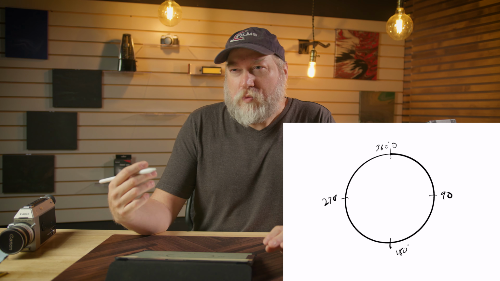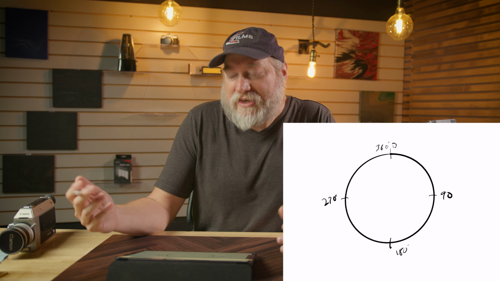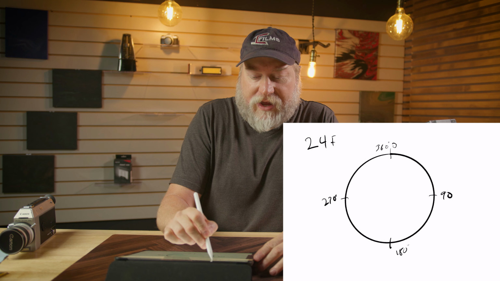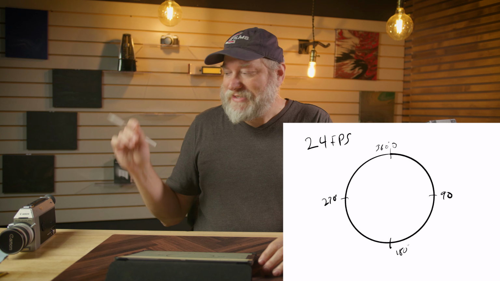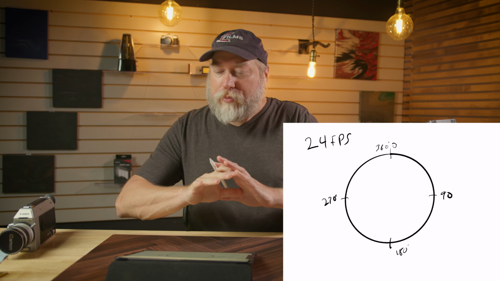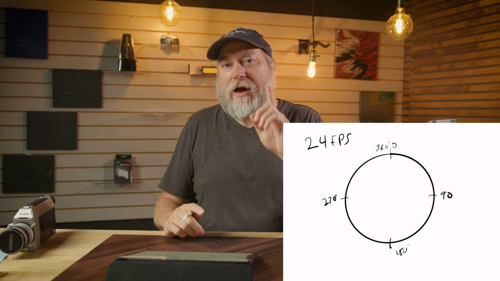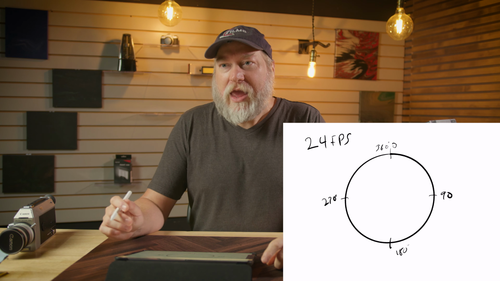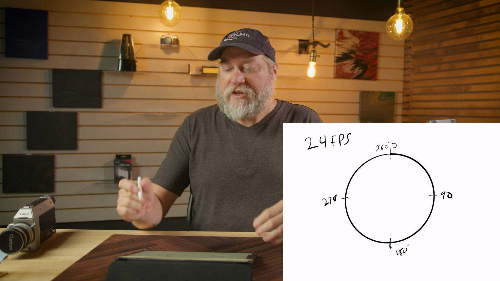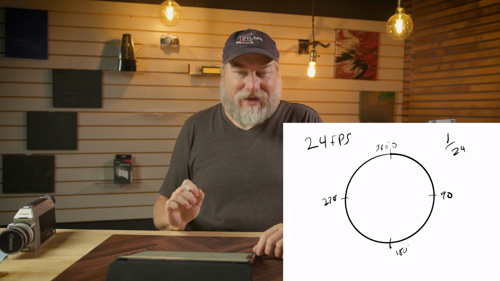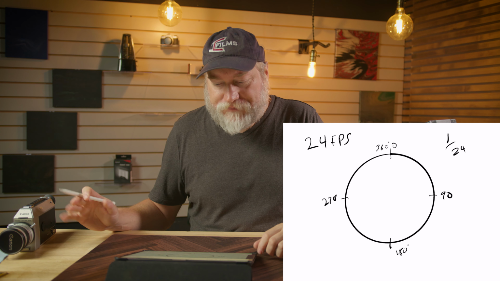So to fully go into this, we're talking about 24 frames per second. That means that it's taking 24 images every second. Now we're going to break that apart, and we're only going to talk about one frame. So the frame takes 1/24th of a second for each frame.